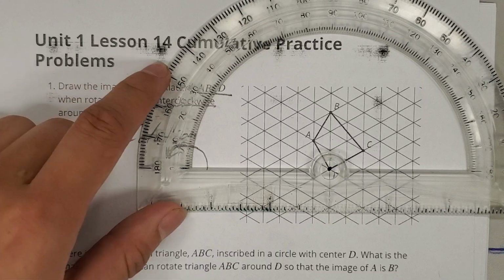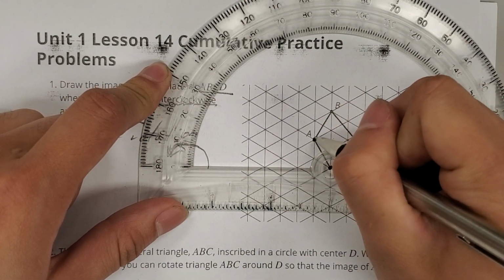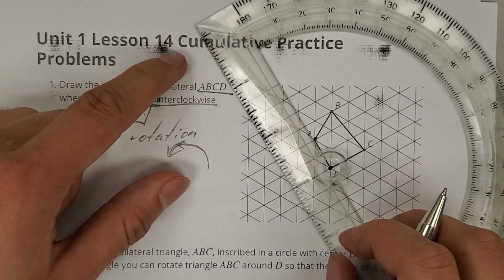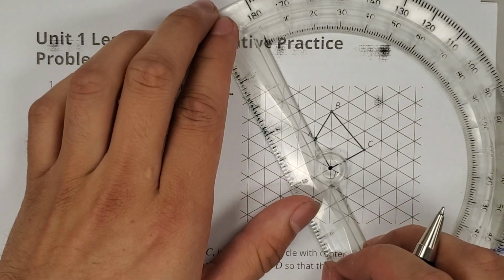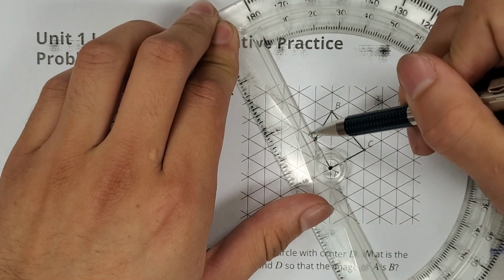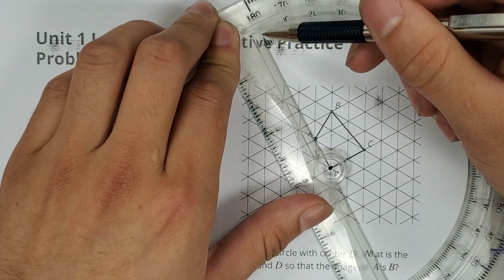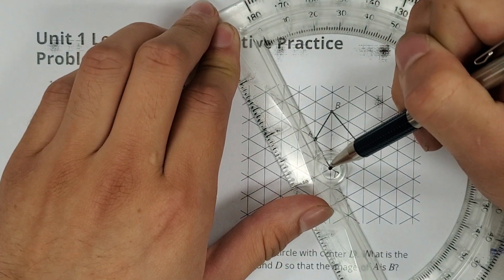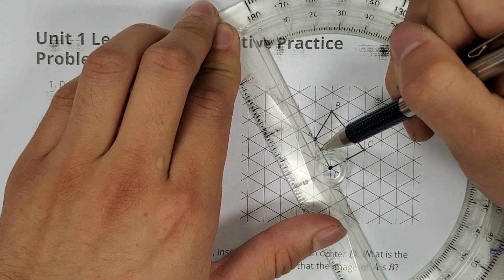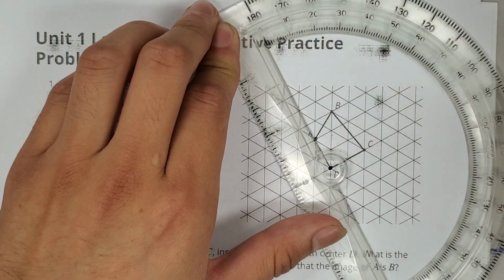Also, let's say that we are trying to rotate this point A. So point A will be the point that we'll be rotating. That means that my protractor should be placed there, and it should be pointing this way. You can barely see it here, but this is the 0. Point A is centered at the center of rotation, and it is going over my point A.